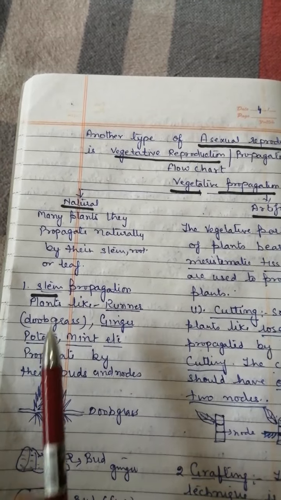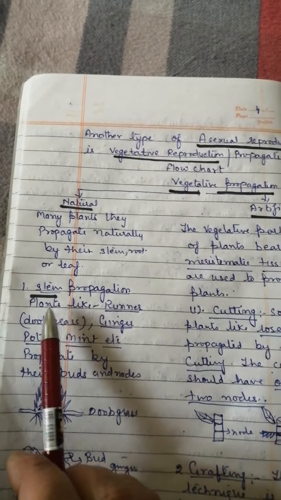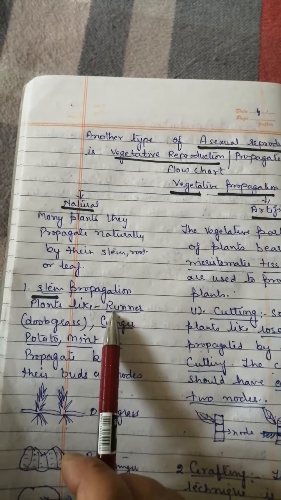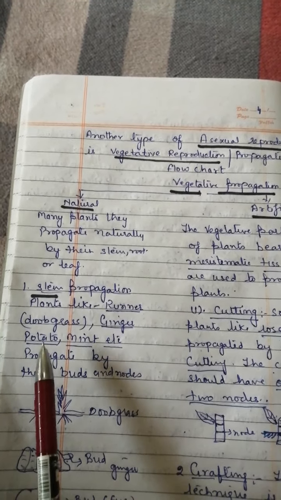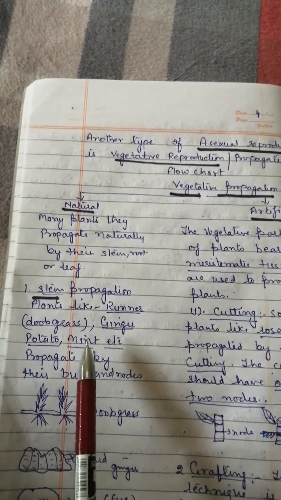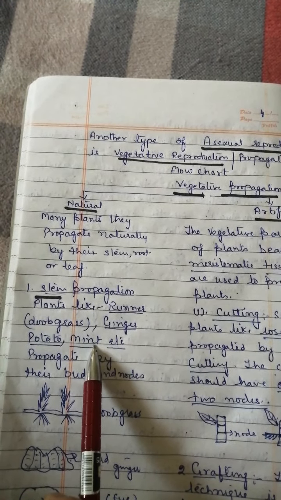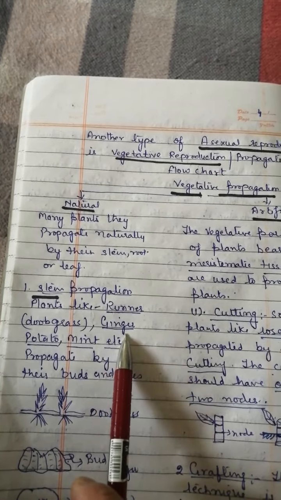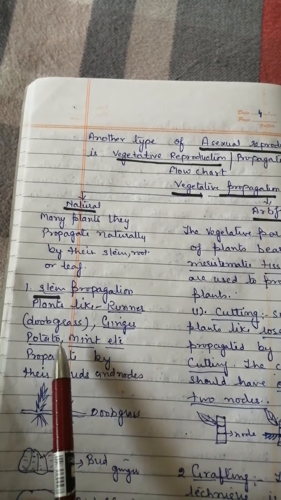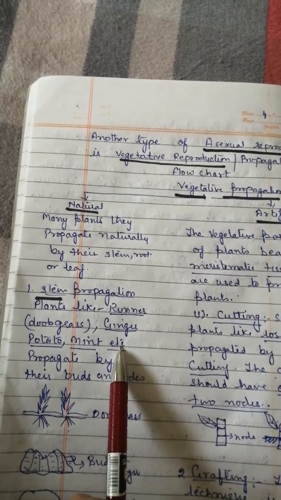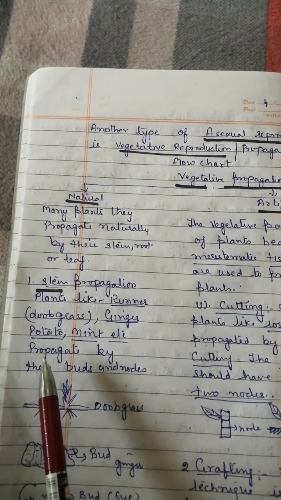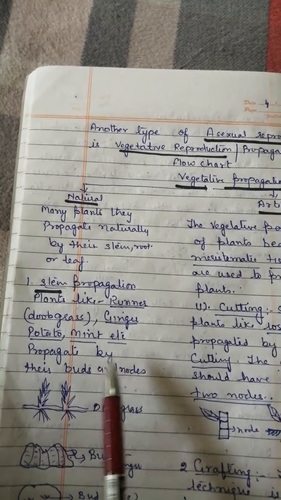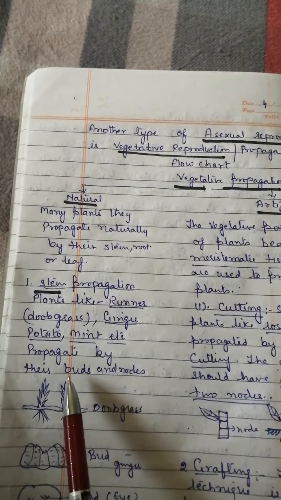Now propagation by stem occurs in plants like runner, ginger, in which there is a rhizome, then potato, a tuber, then mint, again a rhizome. Now these words like rhizome, runner, sucker, tuber, all these words we are familiar with because we have dealt with them in +1. Now how do they propagate? I have shortly tried to explain you here.